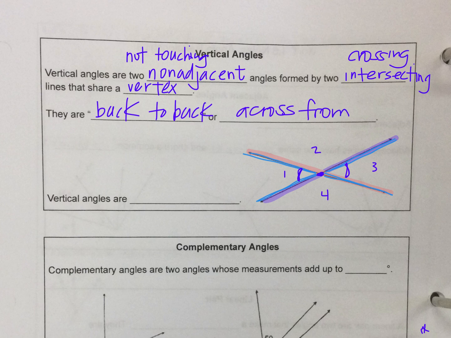But the reason it's important is because vertical angles are congruent, or equal. So if angle 1 is 20 degrees, angle 3 will be 20 degrees. You can also look and see that angle 2 right here makes a V with angle 4.